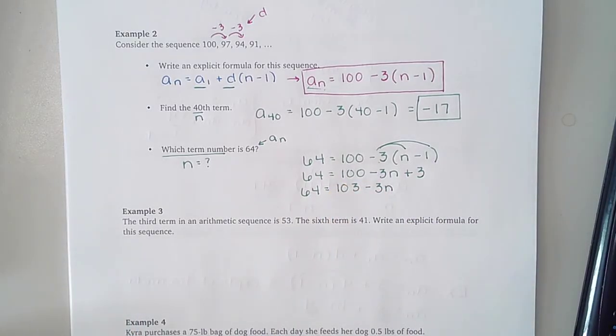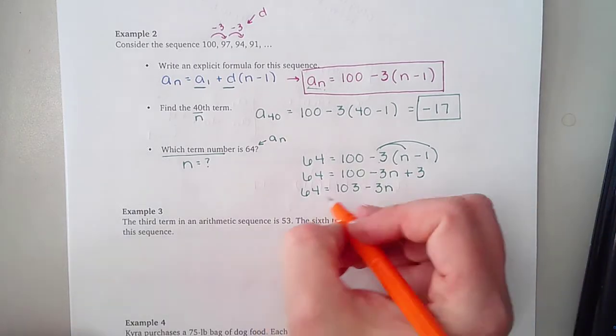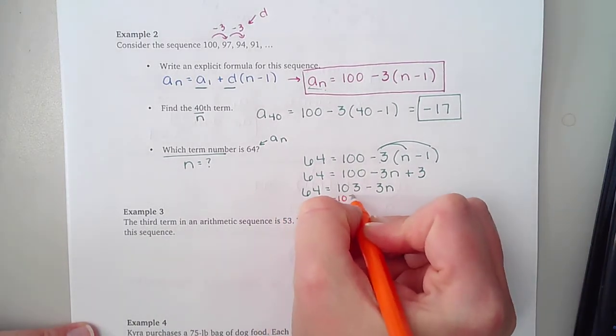Next up, I'm going to subtract that 103 from each side. Really, I'm just equation solving from here. So maybe pause and get a head start on me. I bet you can do it. See if you can solve for n here, but I'm going to subtract 103.